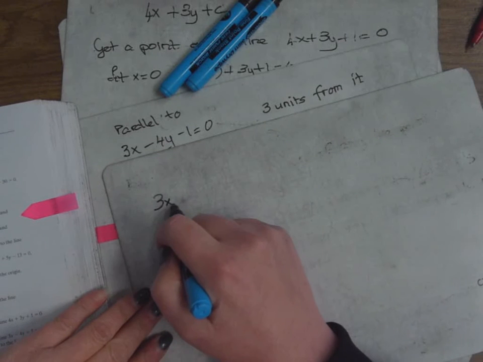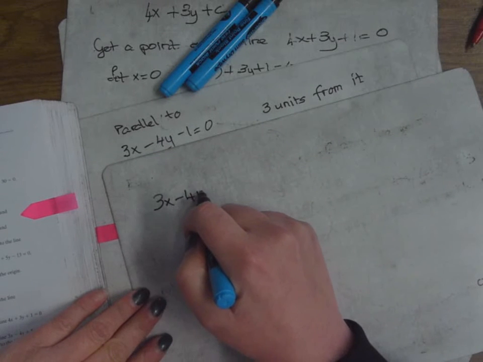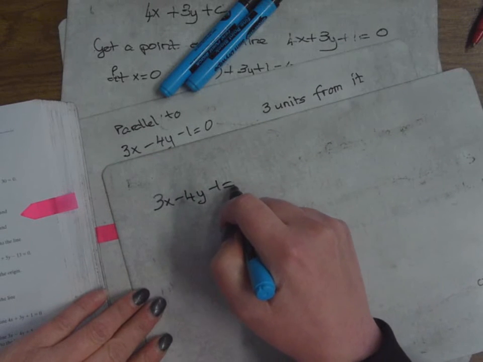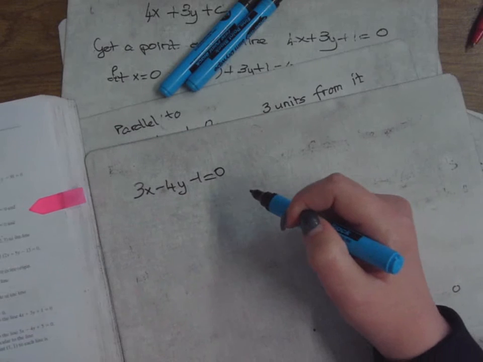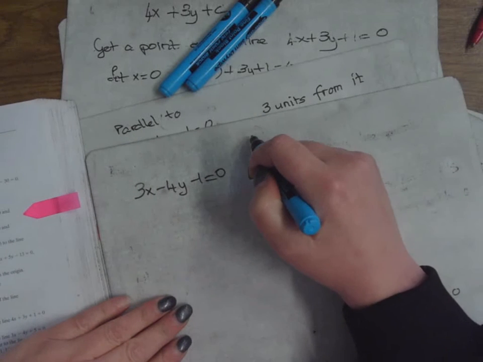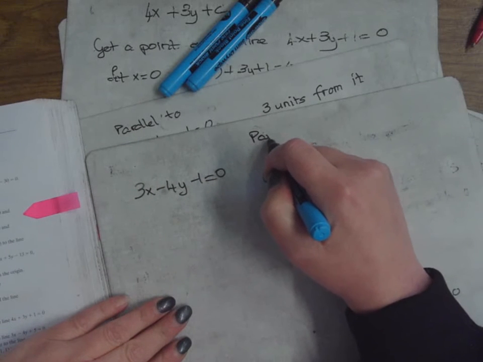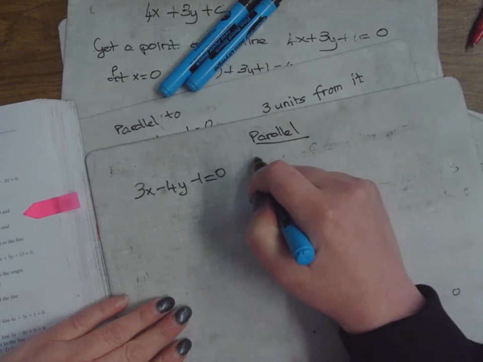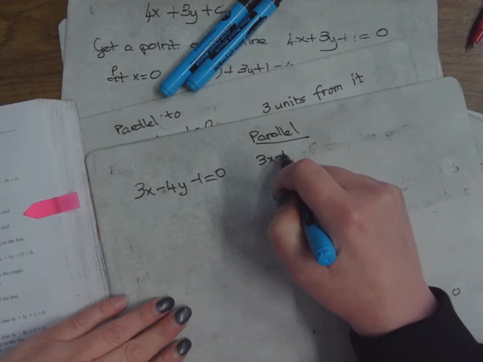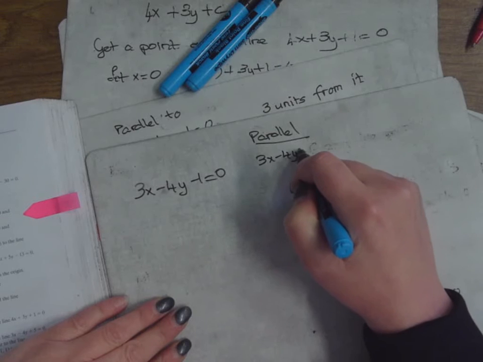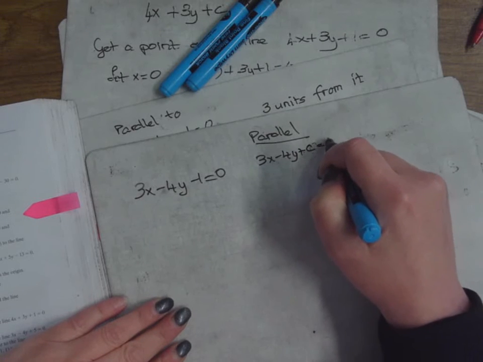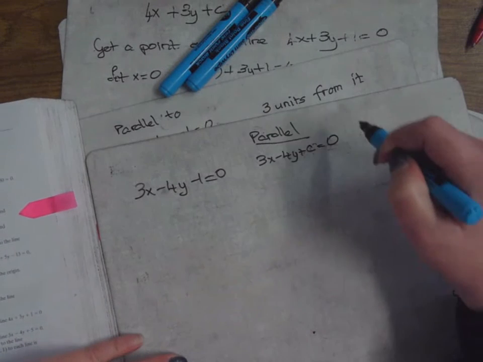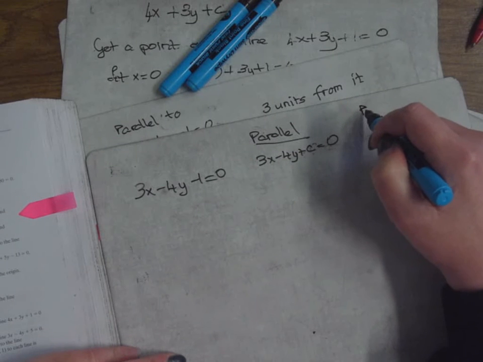So if I have a line 3x minus 4y minus 1 equals 0, which I just did have, so I'm not doing another example. A parallel line, you've just told me, will have the form 3x minus 4y plus c equals 0. Agreed?